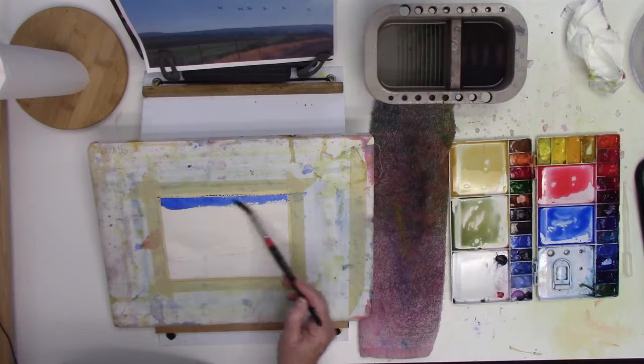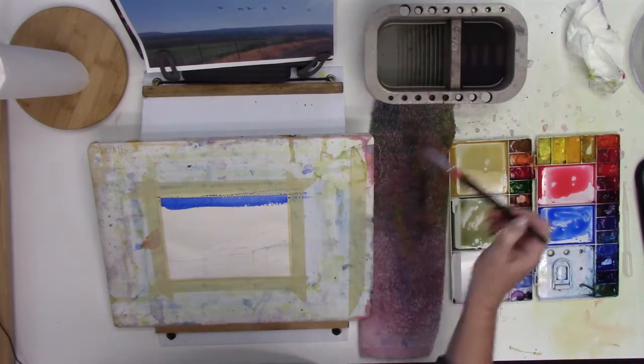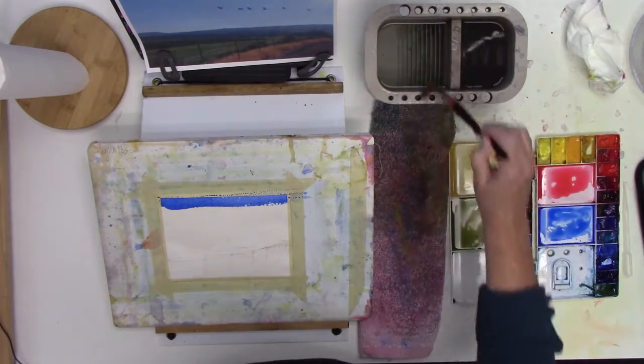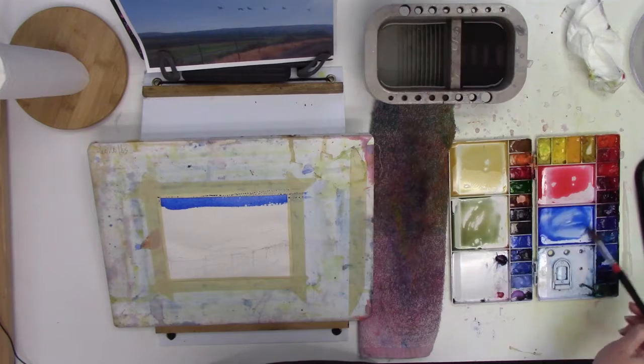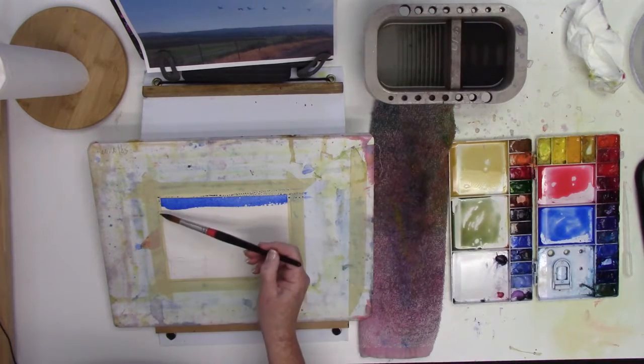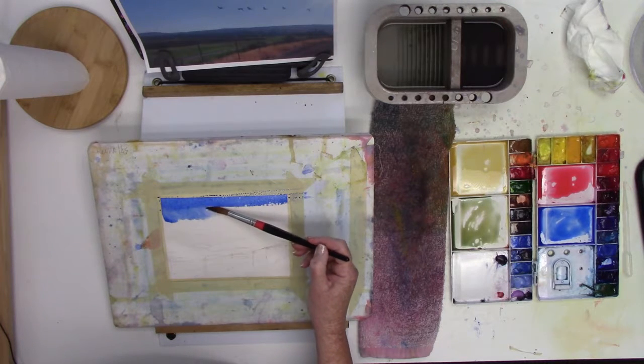If I skip, I want a bead to form. Okay, then I'm going to add clean water and weaken my pigment just a bit. And then I'm going to catch that bead and I'm going to pull it down.